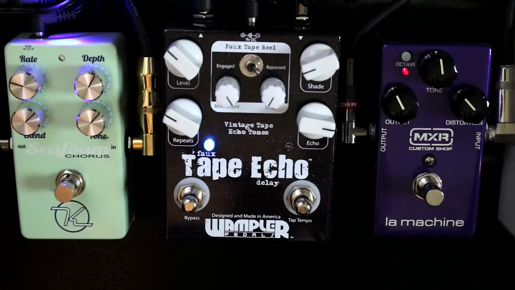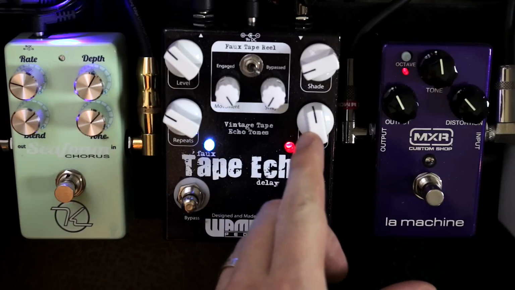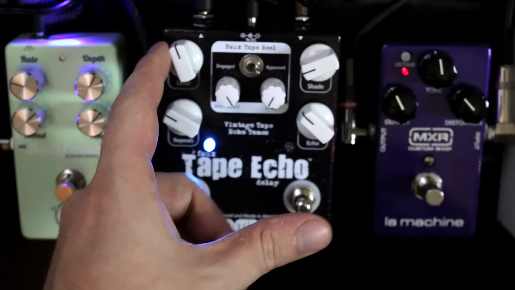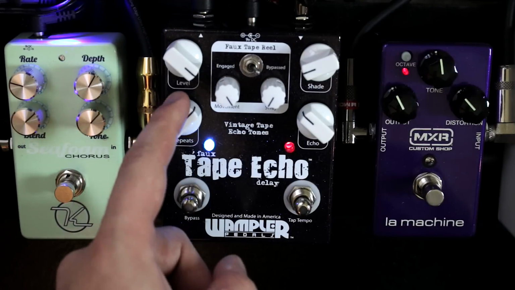Now this is a stipulation for analog pedals, some digital pedals as well, but you can get this real neat sound if you manipulate this knob while you're playing something. So here's an example of that. And it works much better if you have a higher level and some more repeats.